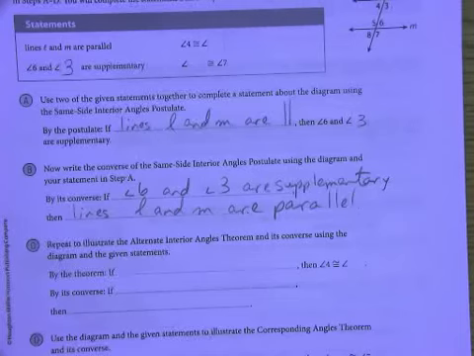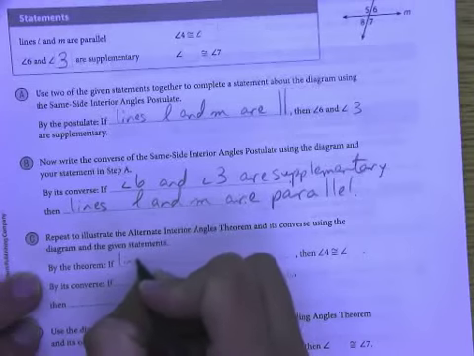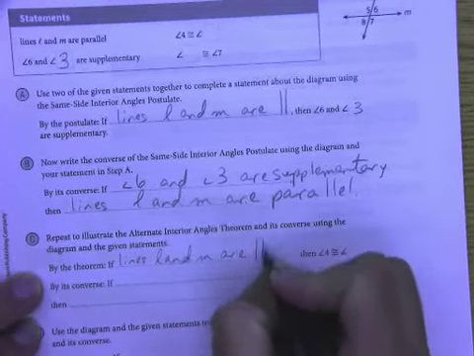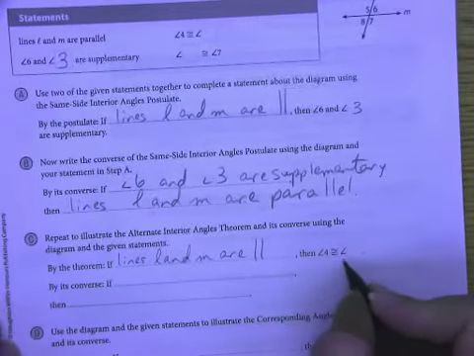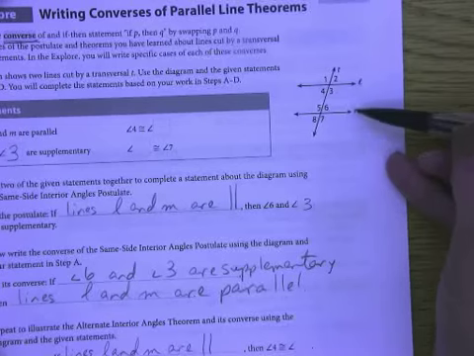And then repeat this concept to illustrate the alternate interior angles theorem and its converse. So by the alternate interior angles theorem, it would say if lines L and M are parallel, then angle 4 would be congruent to what? Well, again, look at the diagram.